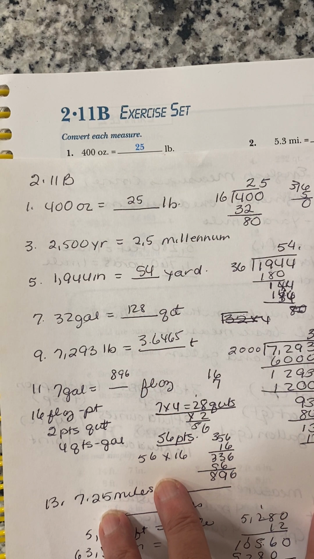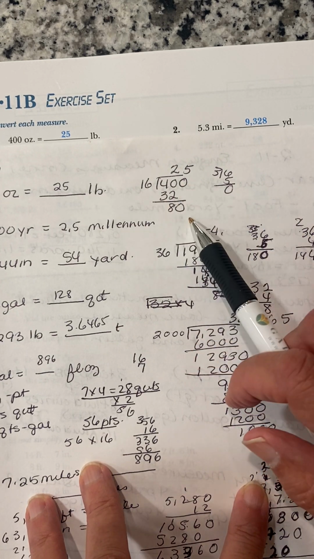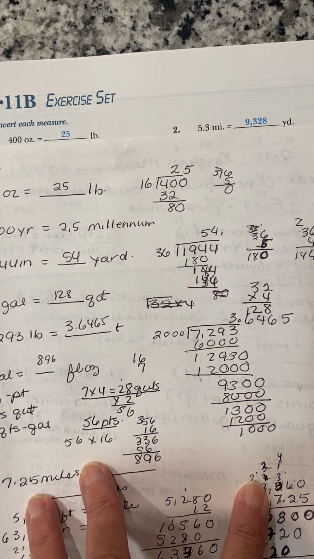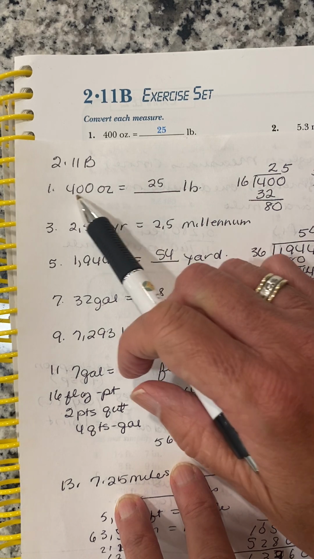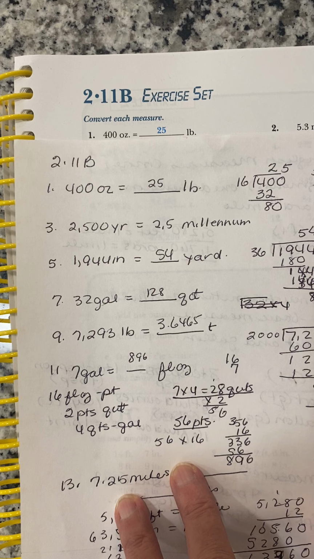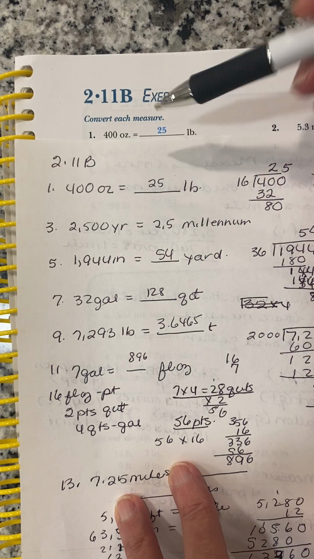So we're going to divide this 400 by 16. And I did it here: 25. So basically, 400 ounces is going to be 25 pounds. We're going to divide by 16, because there are 16 ounces in 1 pound. Just think, how many ounces are in a pound.